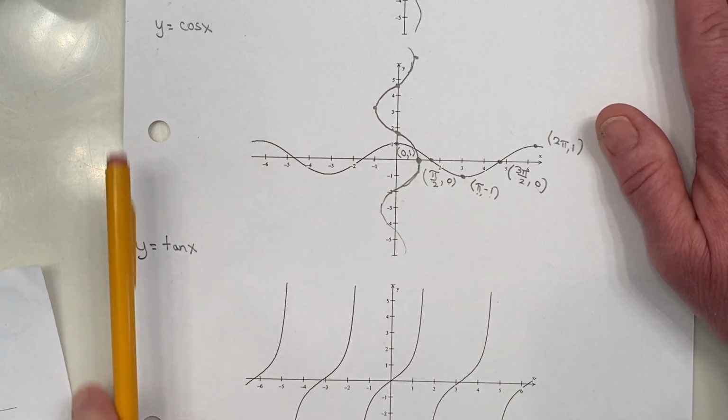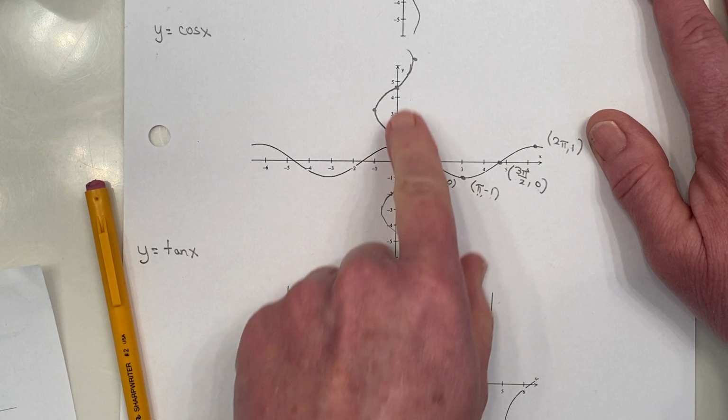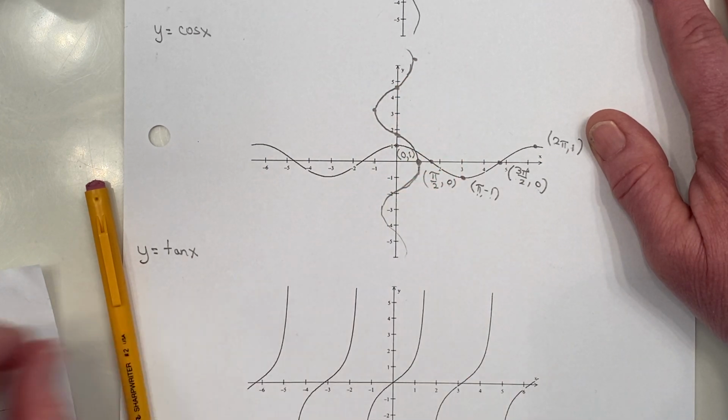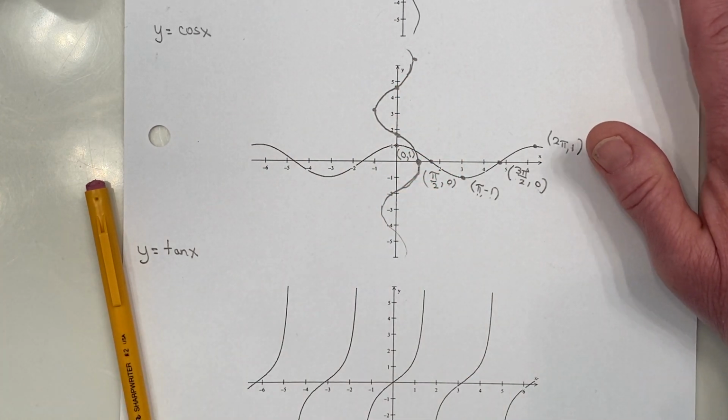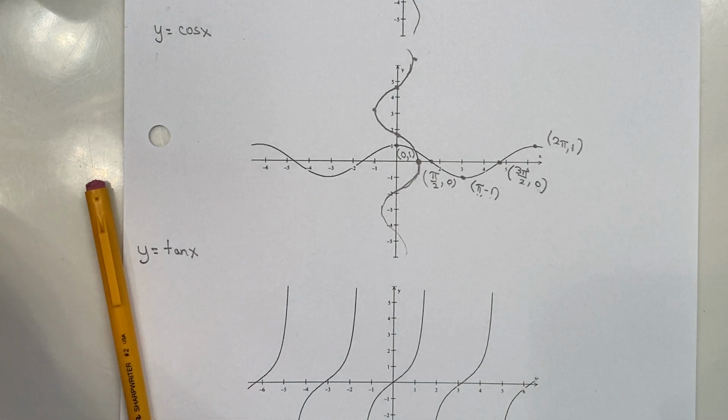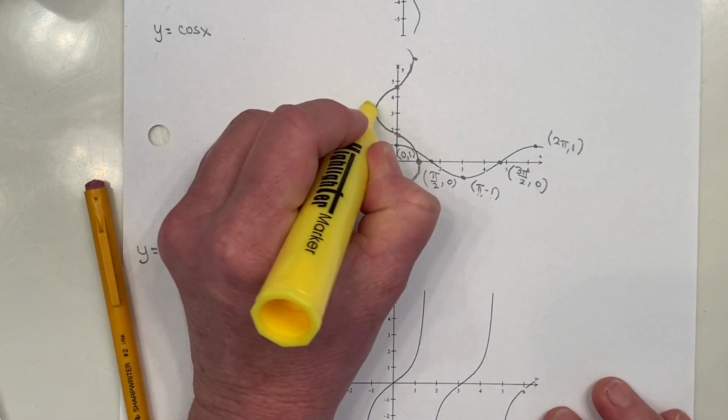All right, we can real quickly see that this inverse cosine graph is not a function. So what part of this inverse cosine graph do we select so that the selection passes the vertical line test? Well, it's just common practice to choose this section right here.